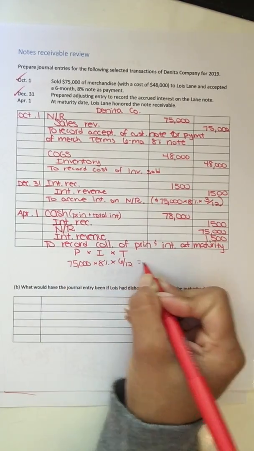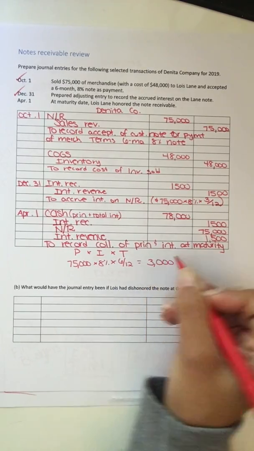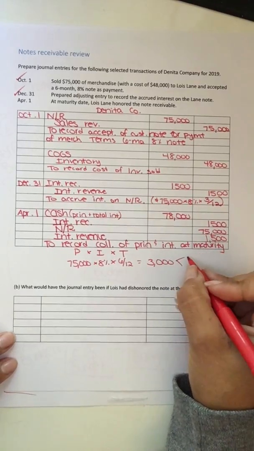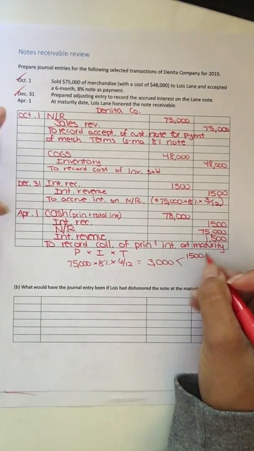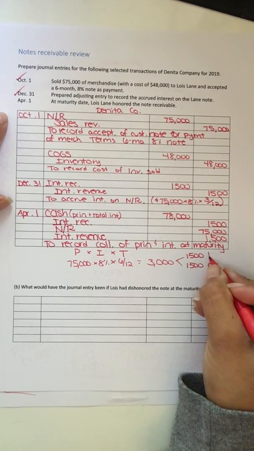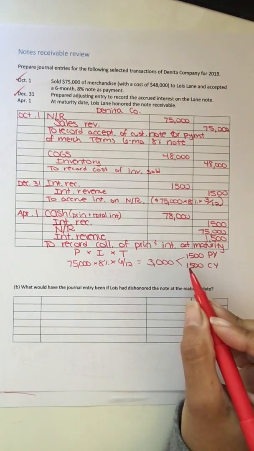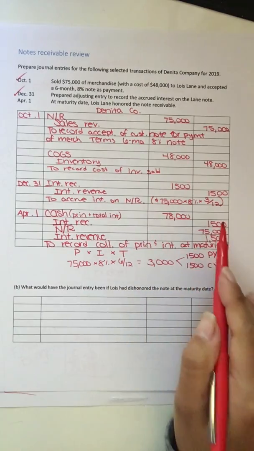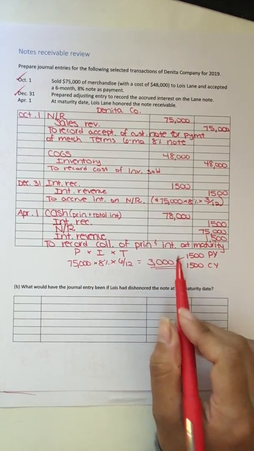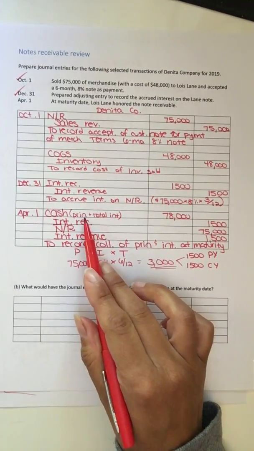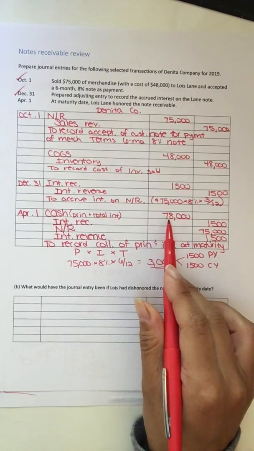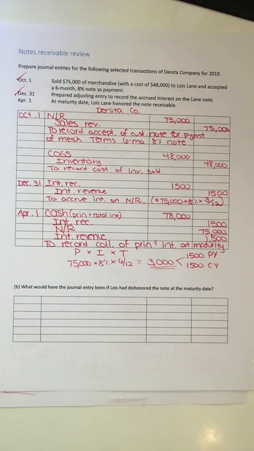So if you math that out, you should get 3,000. What happened is because of the revenue recognition principle, we had to match 1,500 of it to the prior year and 1,500 in the current year. In total, it's going to be 3,000. And the customer never sees that we accounted for it that way. They just know that they owe us $3,000. So at the maturity date, they're going to pay us the principal, $75,000, plus the total interest, which is $3,000. So we'll get $78,000 from them.